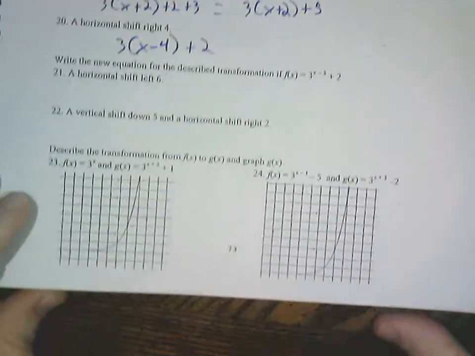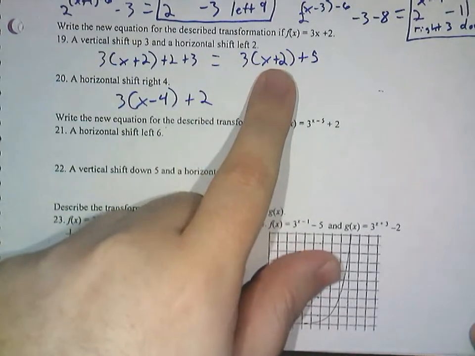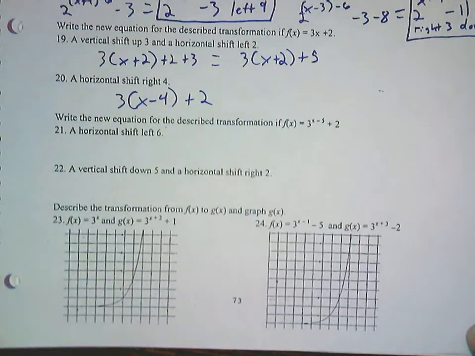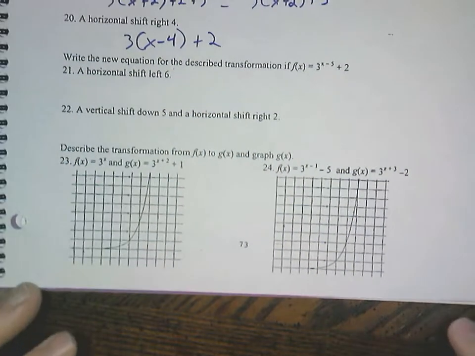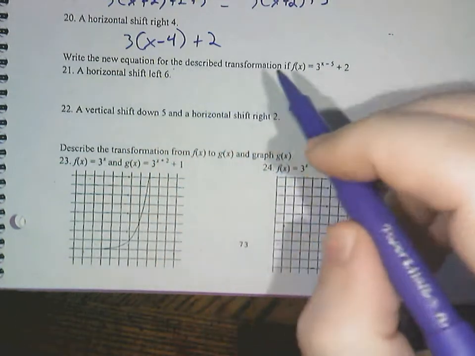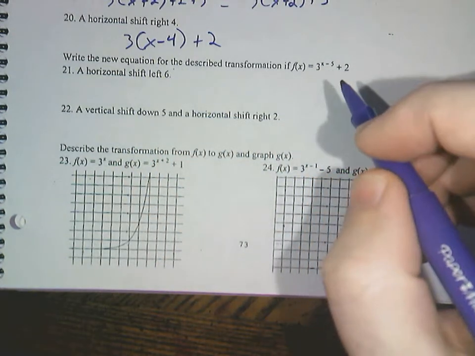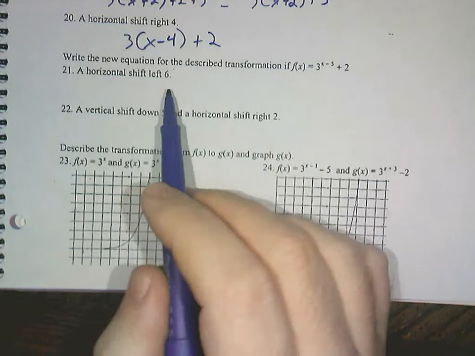Okay, exponential. I like exponential a bit more because you don't really lose your horizontal transformation if you combine like terms with exponential, unlike when you distribute. Okay, so let's look at the exponential equation as 3 to the x minus 5 plus 2. So it wants me to do a horizontal shift to the left 6.